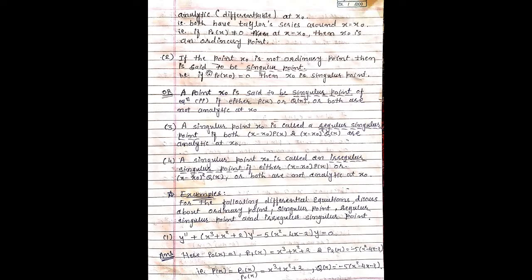Second is about the singular point. If the point x0 is not an ordinary point, then it is said to be a singular point. See, in the previous one we had discussed that if p0(x) is not equal to 0, then that point is an ordinary point. Here, p0(x) equal to 0, then the point is a singular point. That means the point which is ordinary is not singular, and the point which is not ordinary is singular.